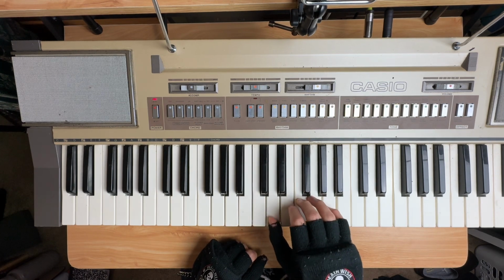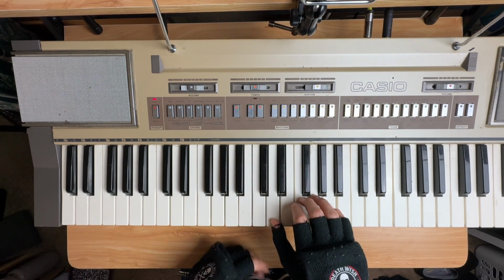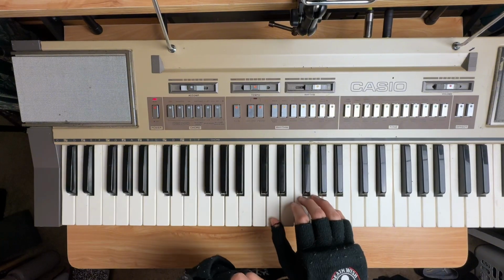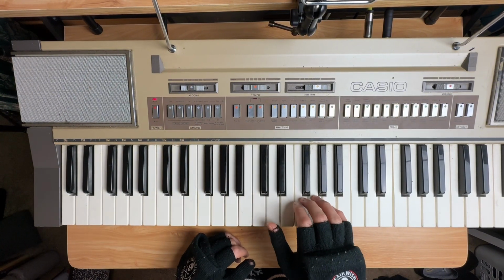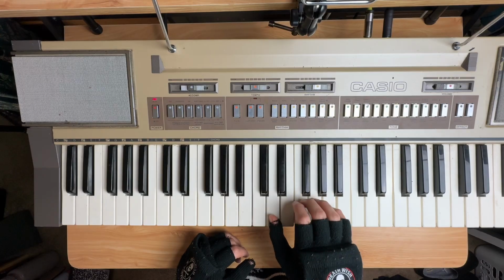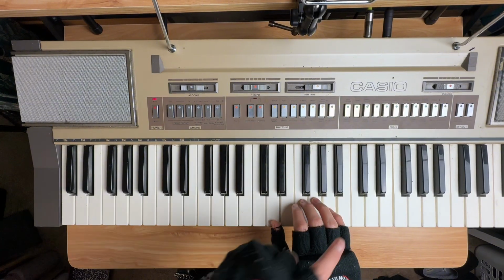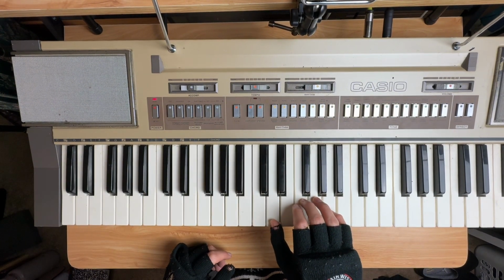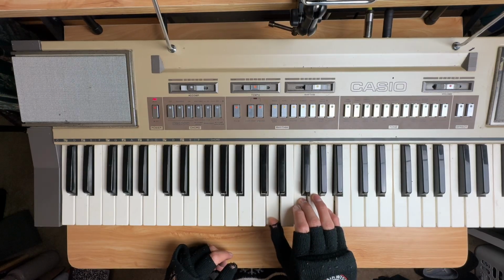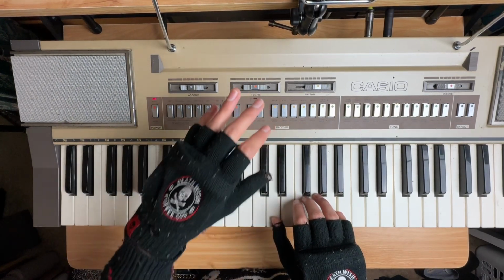Now, as I move up and play the next chord and keep the same position with my hand, I play my root, then go up to my minor third, and then I also have a perfect fifth over here. That is D minor.